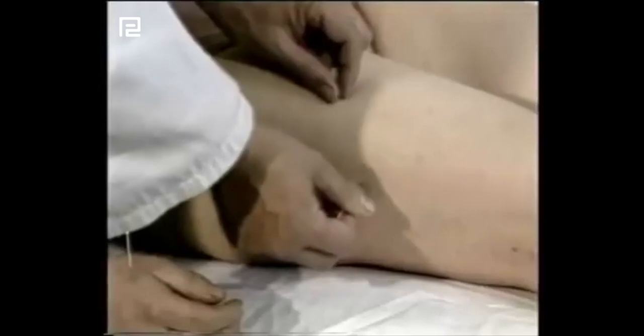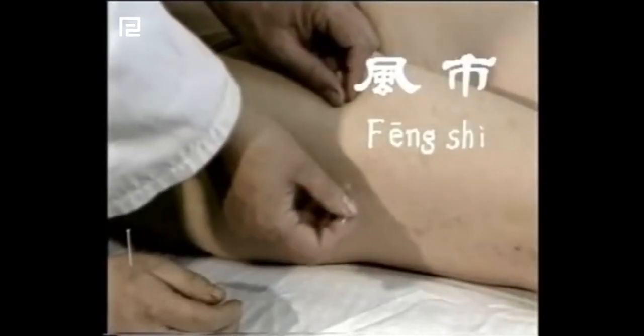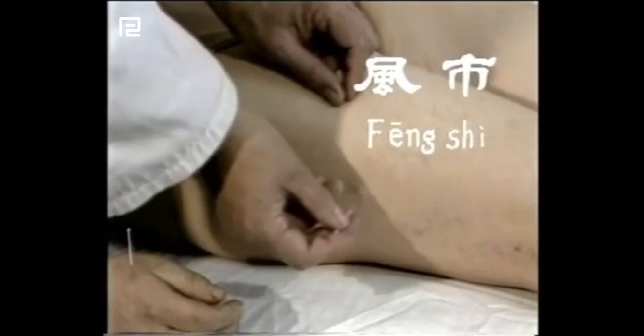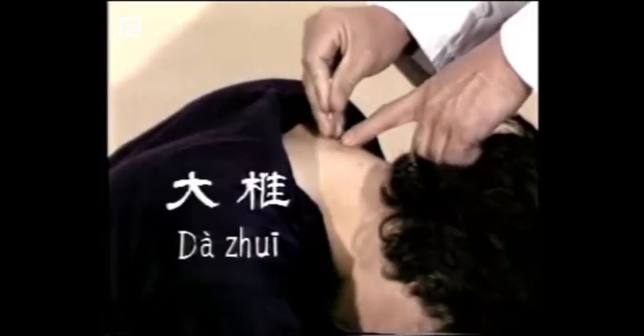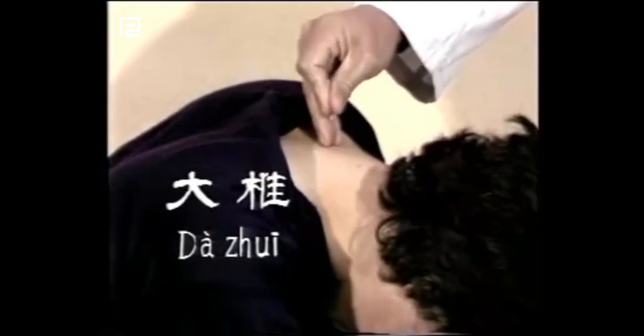For the invasion of the exogenous pathogenic wind heat, the symptoms are bright red wheals. Fengshi, gallbladder 31, is added to disperse heat and wind. For the invasion of the exogenous pathogenic wind cold, the symptoms are manifested by white wheals. Dazhui, Du 14, is punctured to expel the cold.